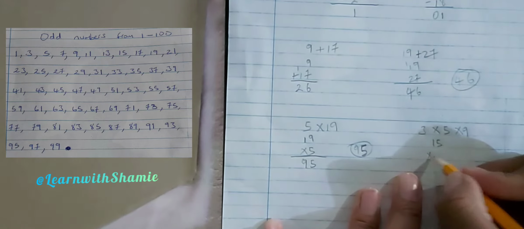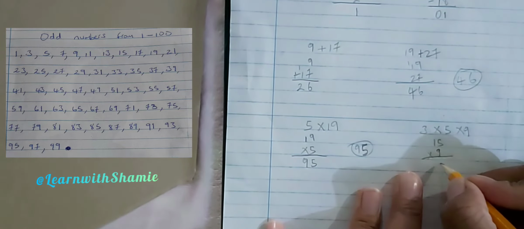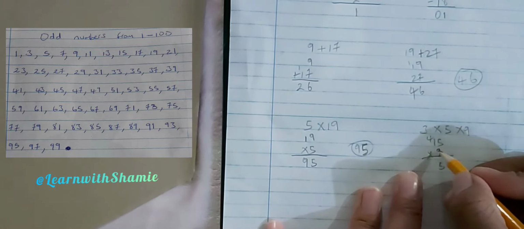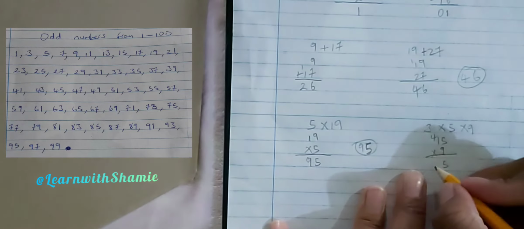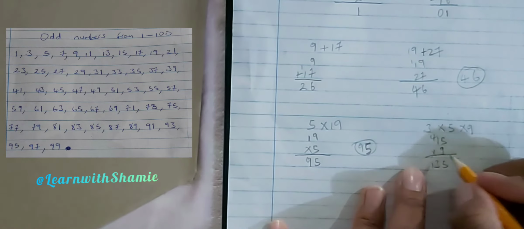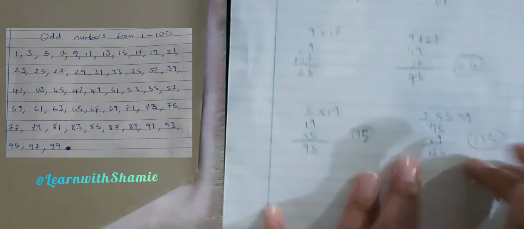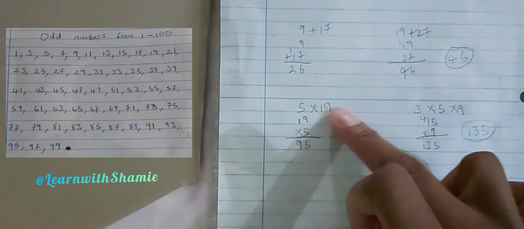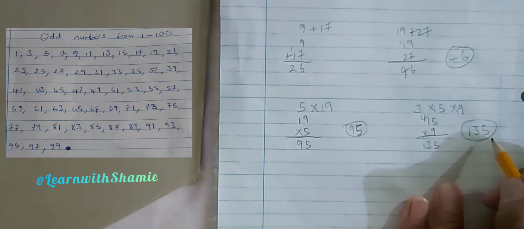Then we multiply 15 by 9. 9 times 5 is 45. Carry 4. 9 times 1 is 9, plus 4 is 13. So the answer is 135. So you see exactly what I'm talking about? The product of two or more odd numbers will always be odd.